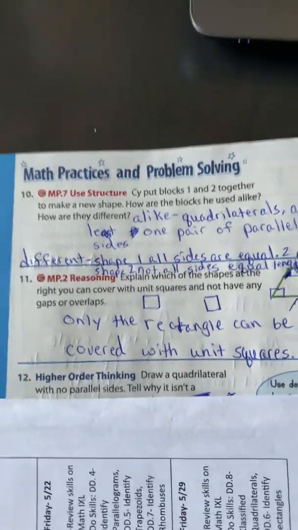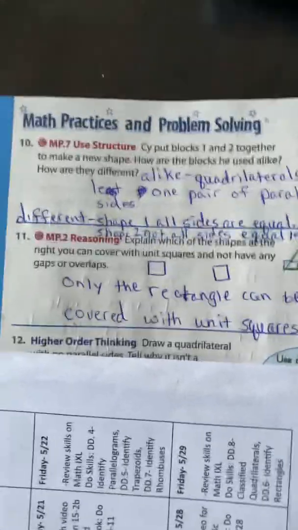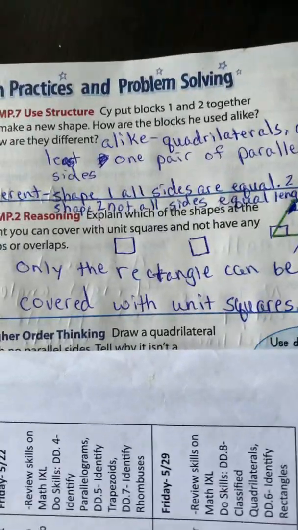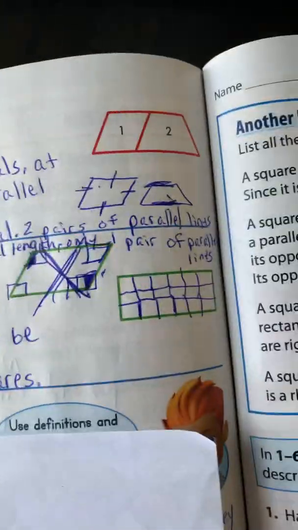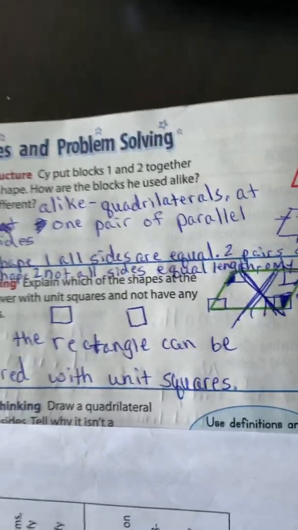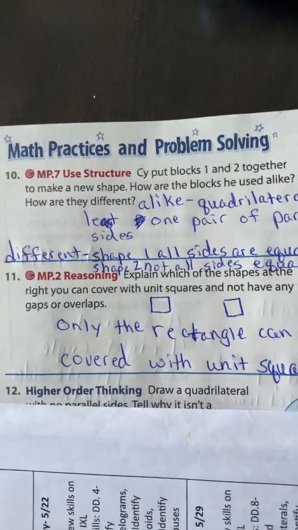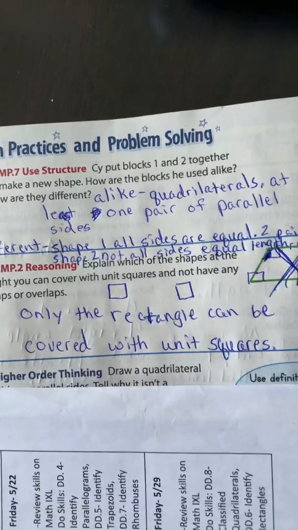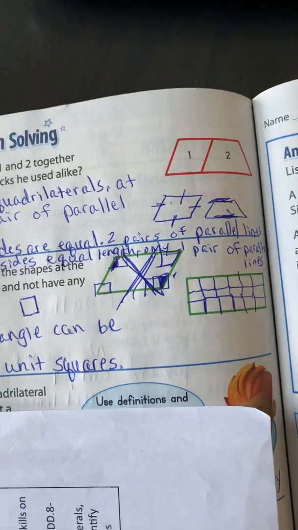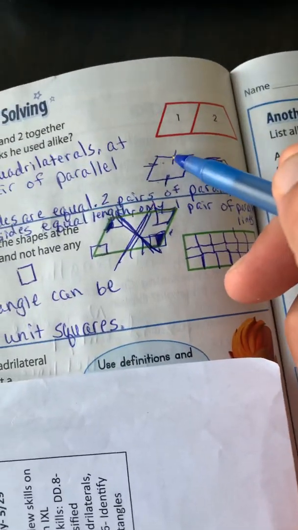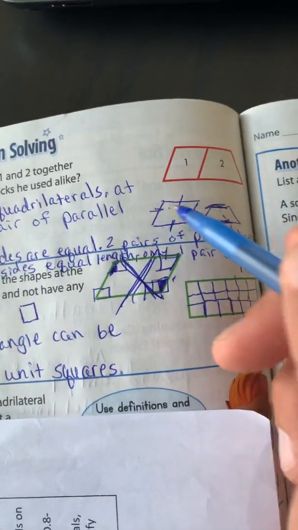All right, so let's review 10 and 11 quick. Number 10: they're alike because they're quadrilaterals and they have at least one pair of parallel sides. They're different because shape 1, which is this one, is a rhombus, and all sides are equal and it has two pairs of parallel lines. Right here is parallel with this, that's one pair, and this is parallel with that.